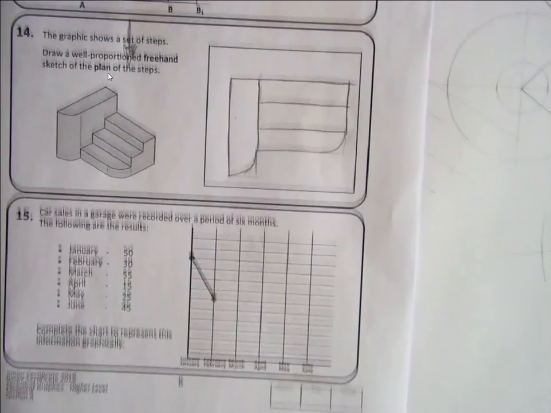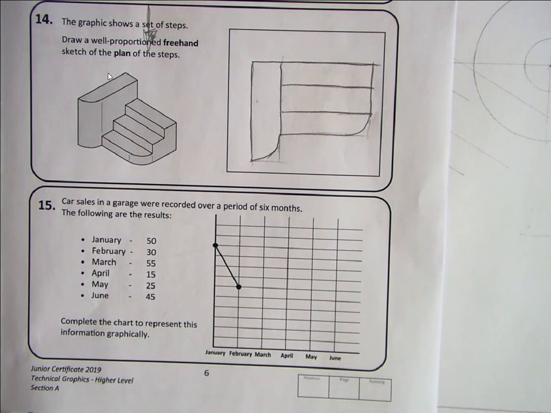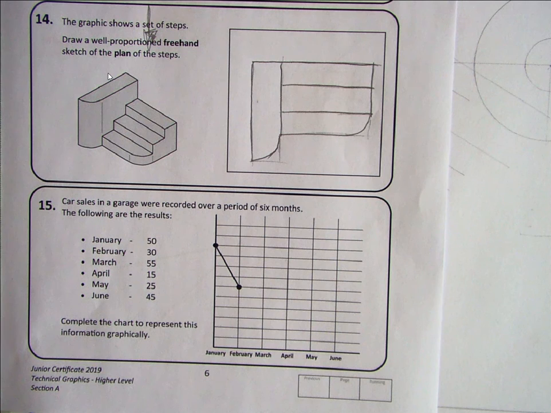Now finally, question 15. These questions aren't going to take you as long because you only have to answer 10. It's taking a little bit longer here because I'm doing all 15 questions. The car sales records were recorded over a period of 6 months. The results are: January 50, February 30, March 55.